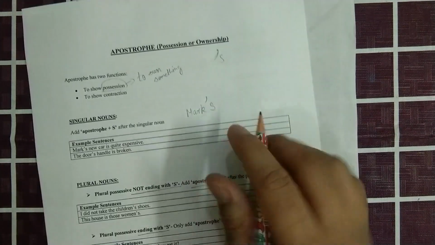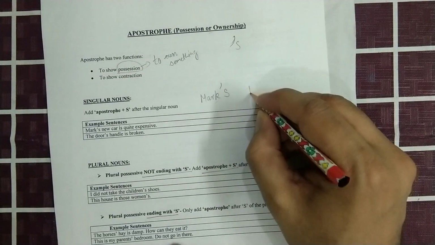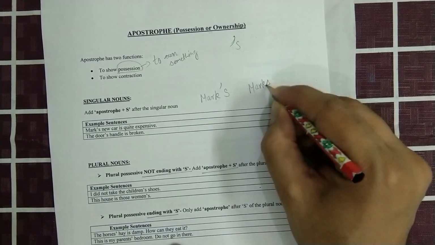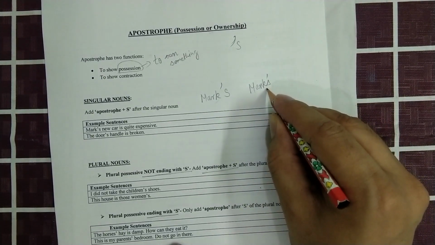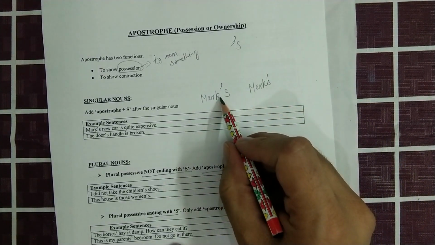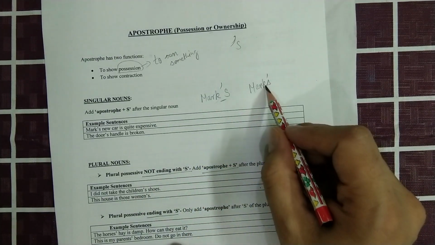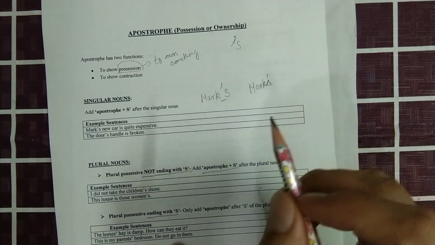And do remember, do not write this way. I just want to show you, do not write this way, mark, and then do not write this way. Just make sure that there is a gap here. Okay, do not write this way.